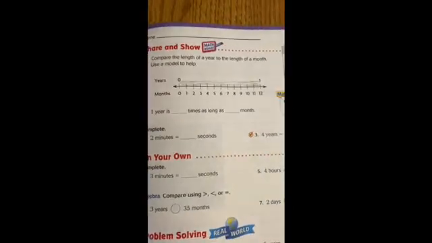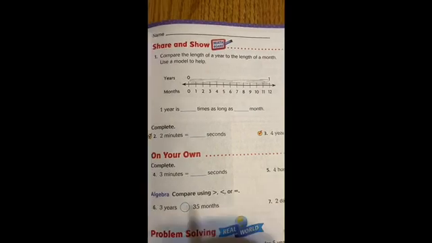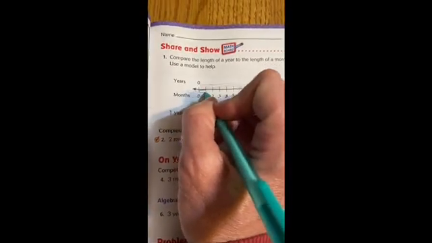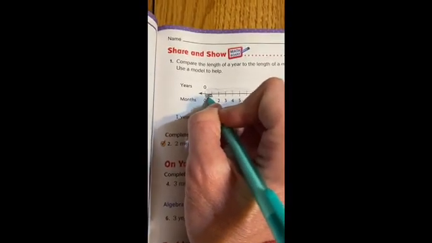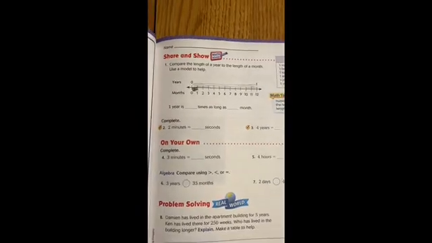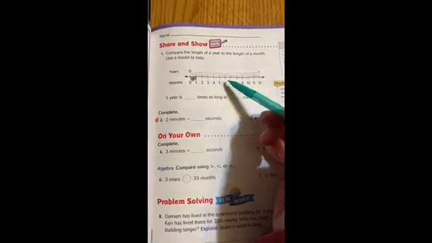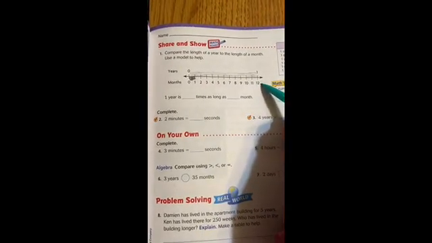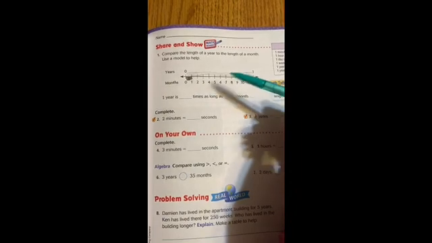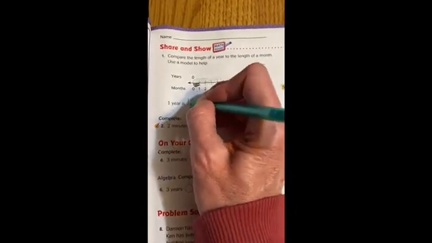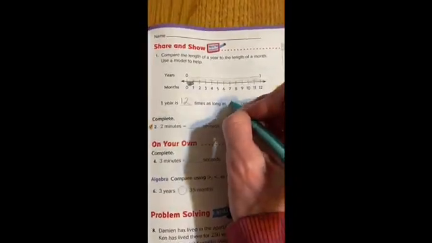And we're going to shade light, a little bit darker, 1 month. So you can see there are 1, 2, 3, 4, 5, 6, 7, 8, 9, 10, 11, 12 months in a year. So 1 year is 12 times as long as 1 month.